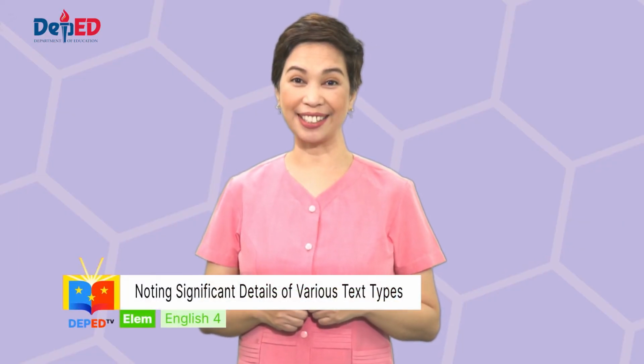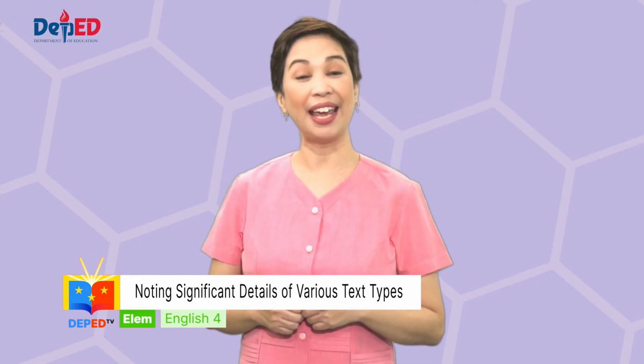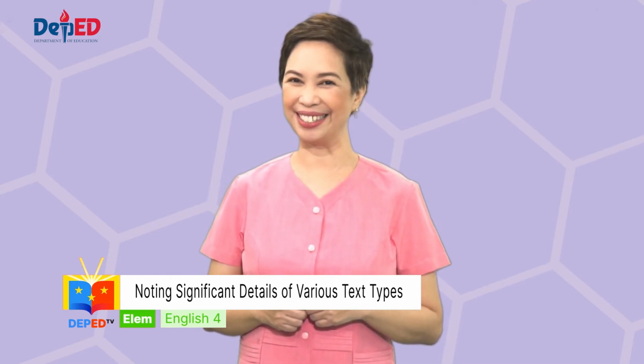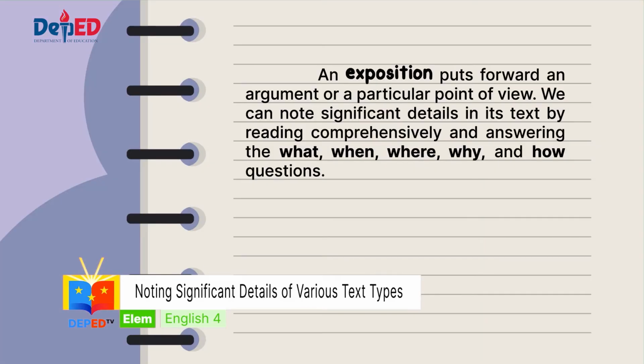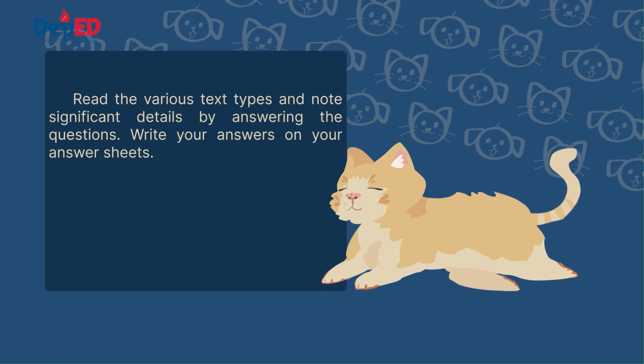Oh, before I forget, there's something we have to take note of. The text type we just read is an exposition. Let us now proceed to our next activity. Ready? An exposition puts forward an argument or a particular point of view. We can note significant details in its text by reading comprehensively and answering the what, when, where, why, and how questions. Read the various text types and note significant details by answering the questions. Write your answers on your answer sheets.